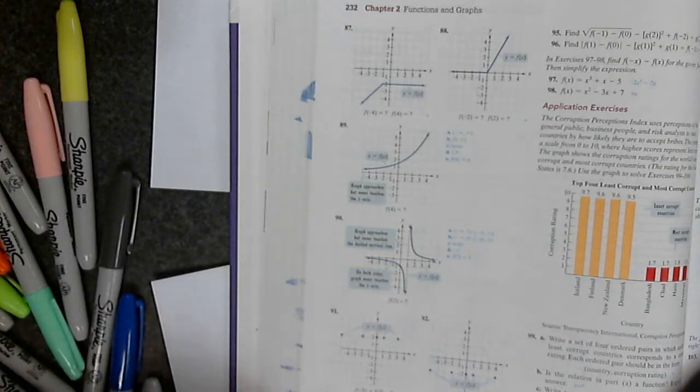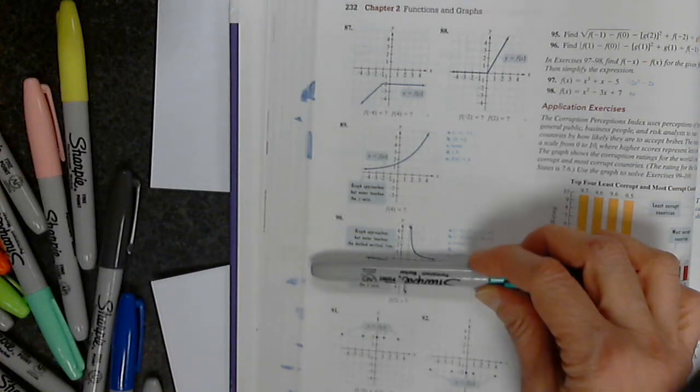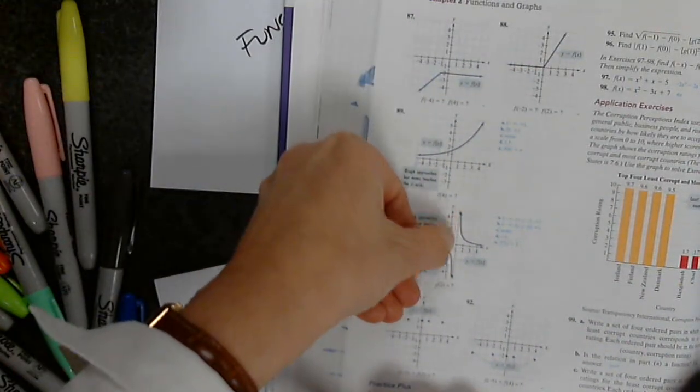What about the range, please? From -infinity till 0, union 0 to infinity. So the range does not have 0. The domain does not have 1.